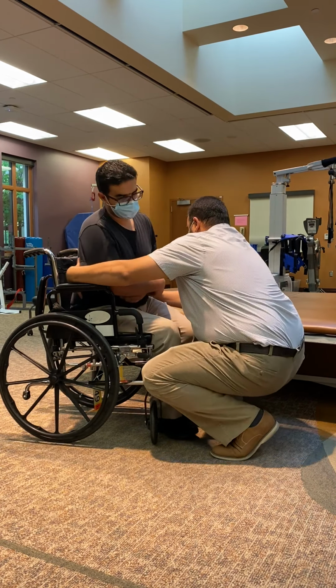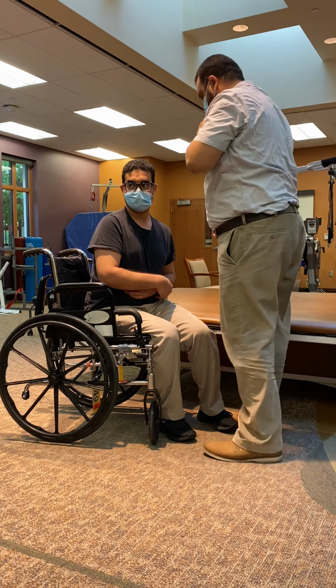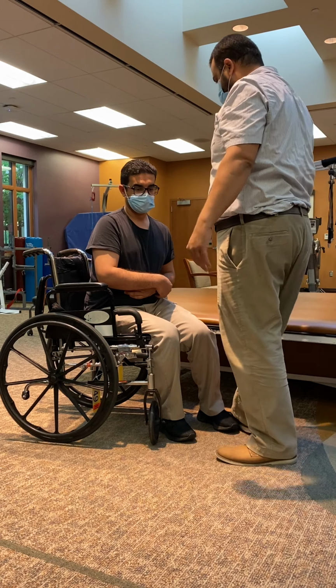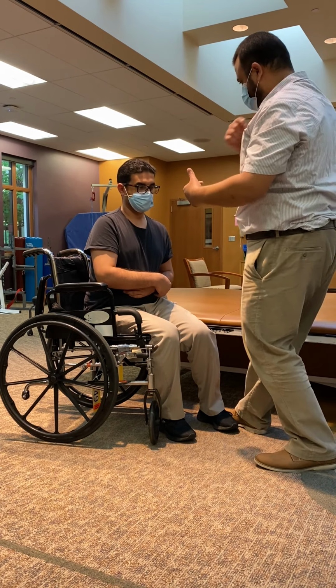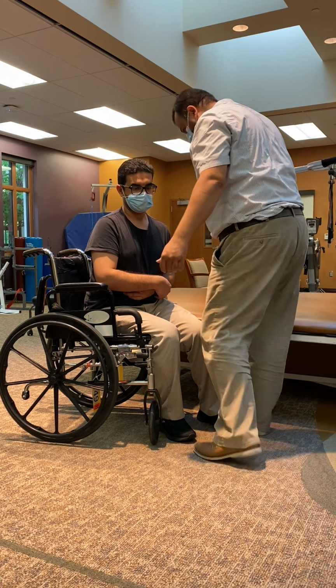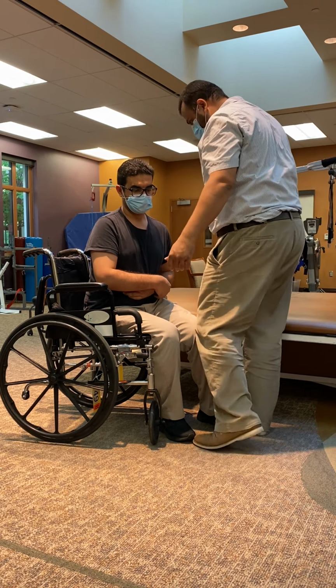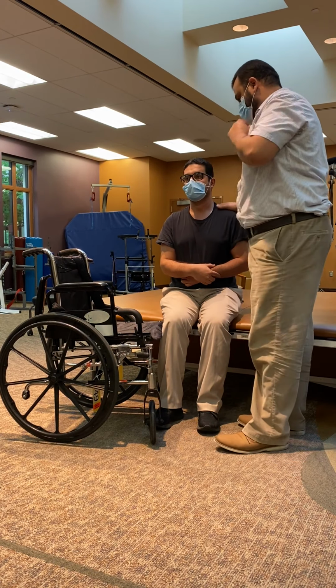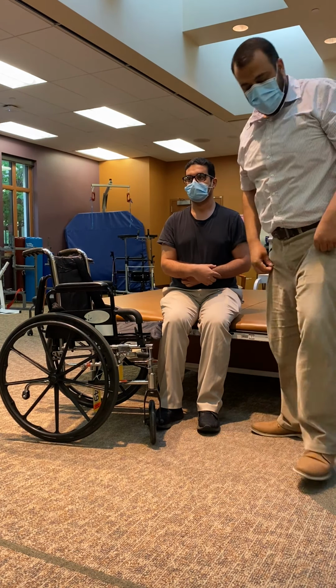Fix your feet, put them back in place. Now I'm going to get you back onto the mattress, okay? When I say 3, you're going to lean over my shoulder and come down together here. I'm going to block your knee with my knee. So 1, 2, and 3. Great job. That was standing.